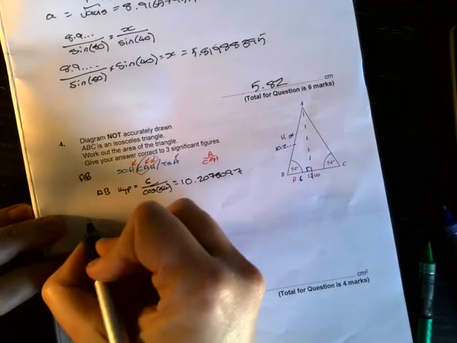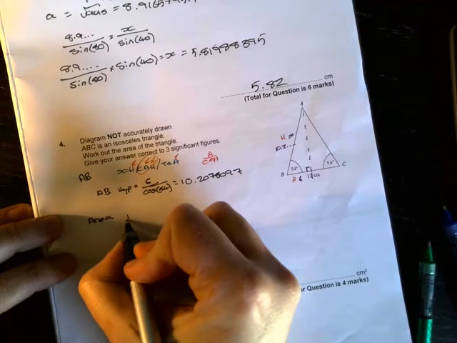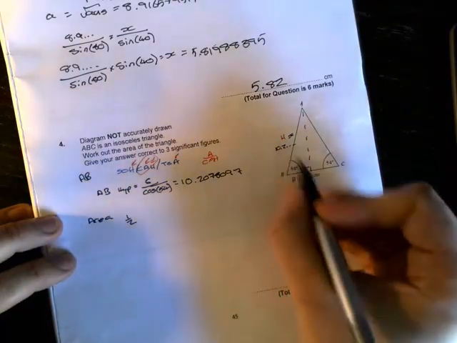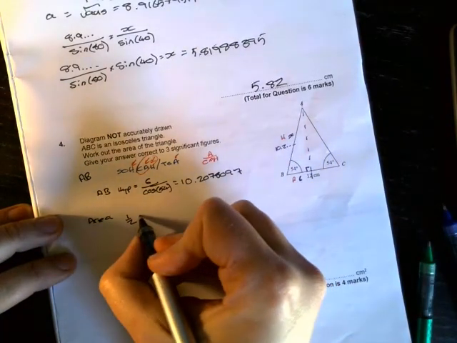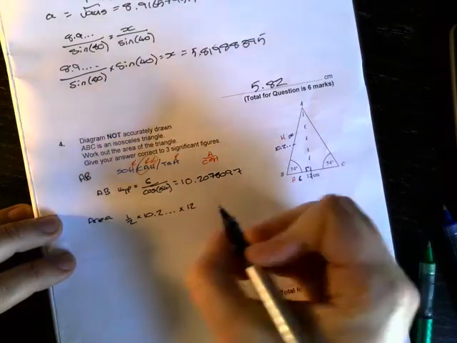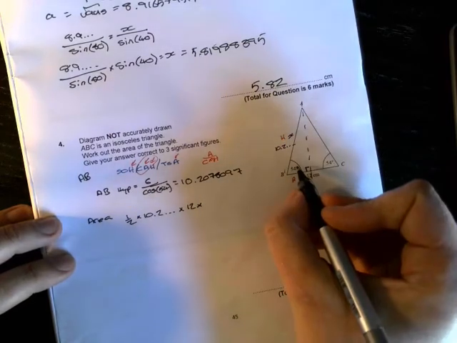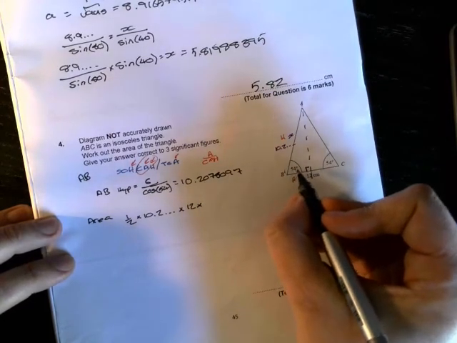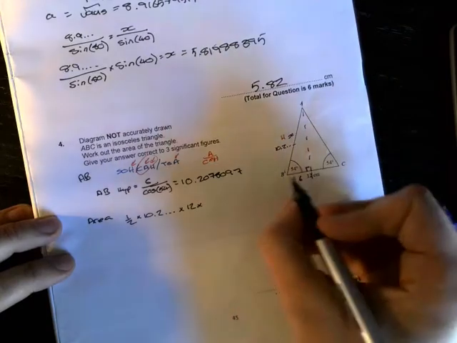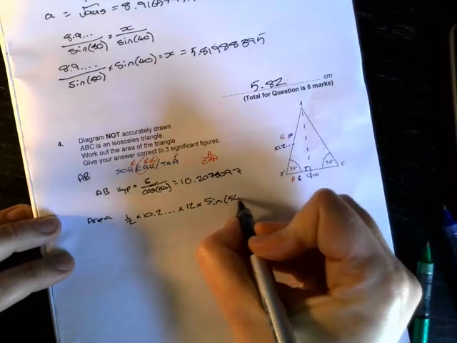So area, so that's half A and B, so it doesn't matter which way they are, times the angle in between. So I know it says sine C, but that's the angle that makes it a SAS triangle, so that's going to be our C in this case, sine 54.